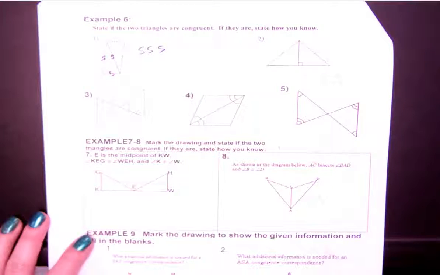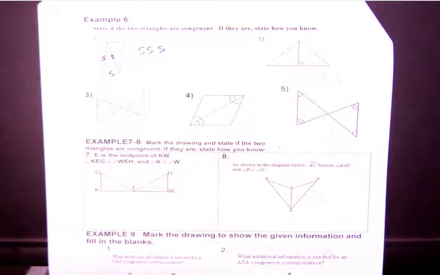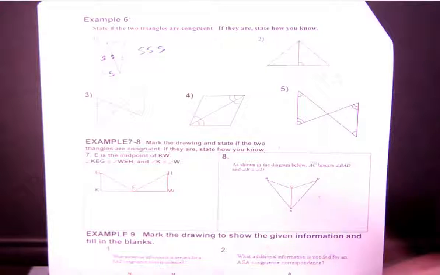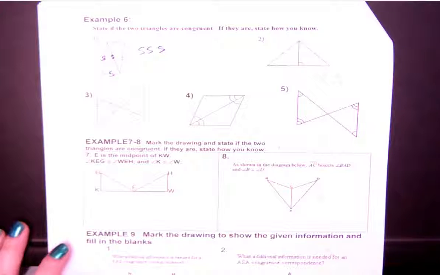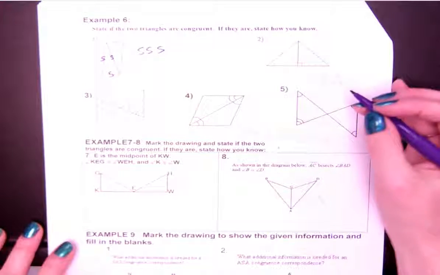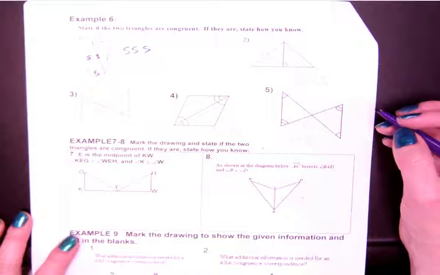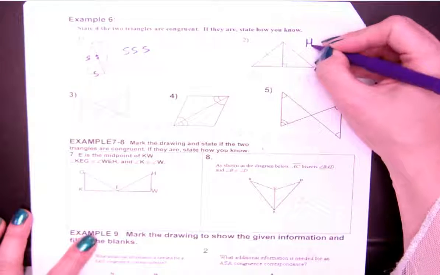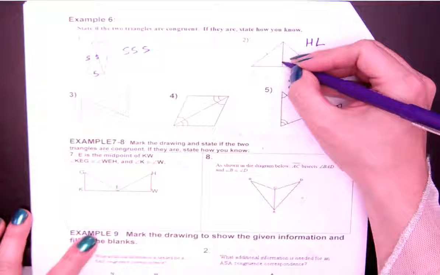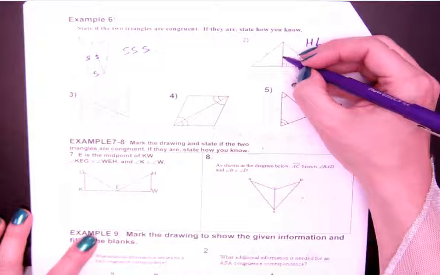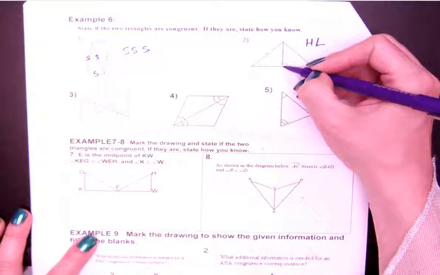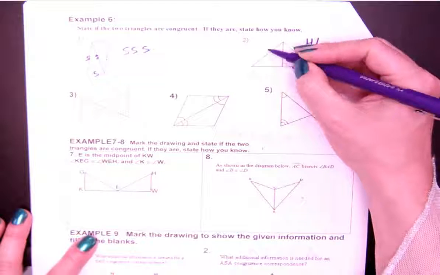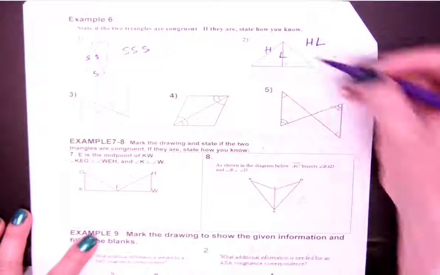Alright, desk 16. Are you Michaela? Alright, how about problem 2? What'd you get? HL. Yeah, so HL. So was there any confusion on that one? No, because it would be side-side angle, which isn't an option. So since it's a right angle, we have the hypotenuse, we have the shared leg.